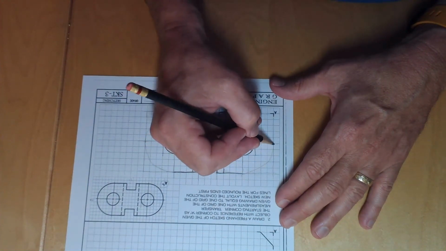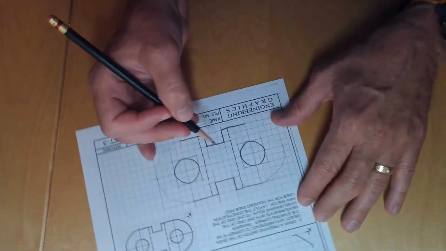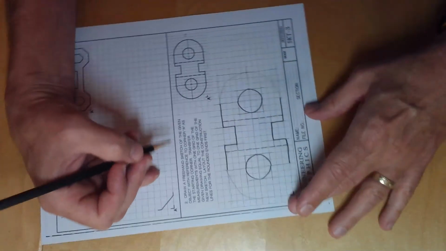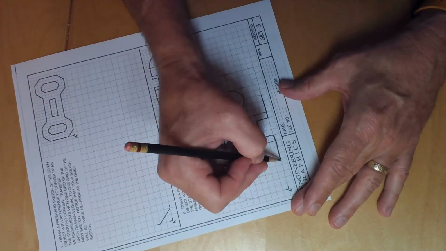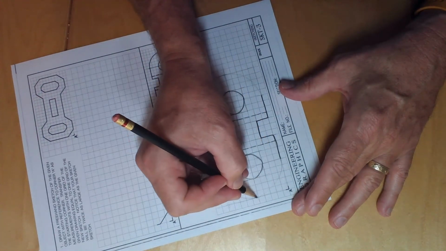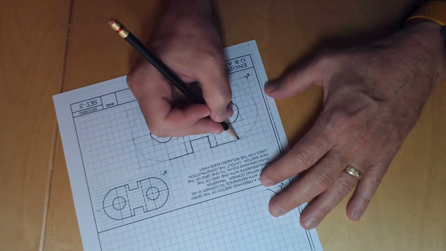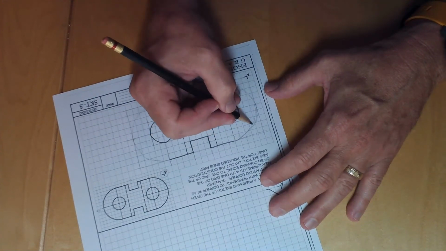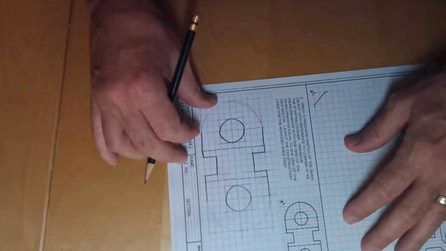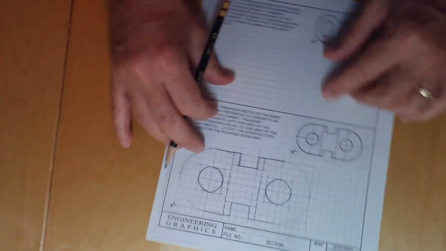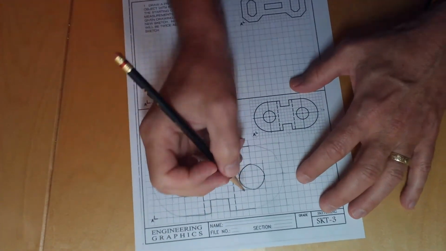And you know what? If you make a mistake with construction weight lines, who cares? You don't erase construction weight lines. You just keep going. You just fix the line. All right, this one's a little bit wonky, so let me curve that in a little bit. There we go. All right, so now let's go ahead and darken this in.